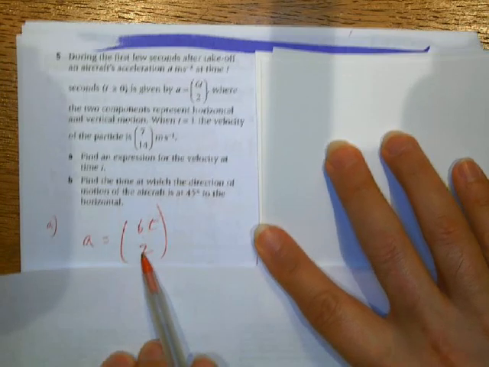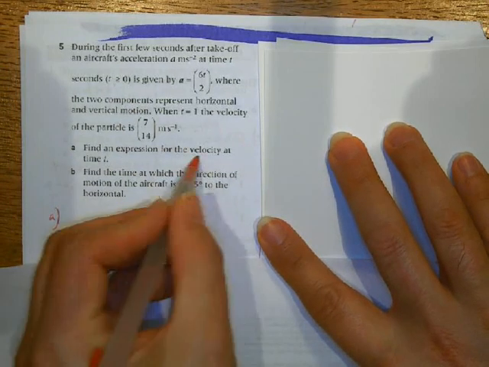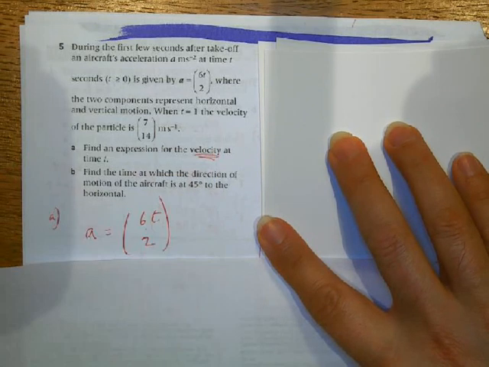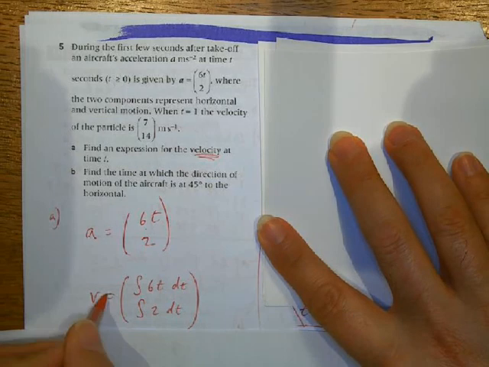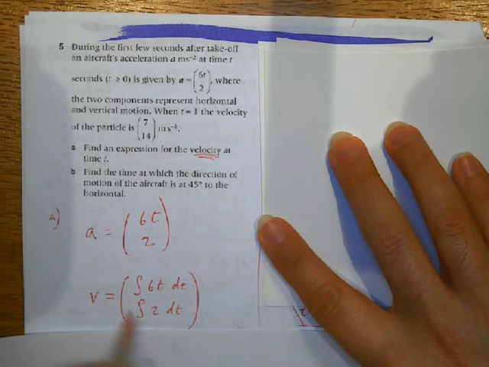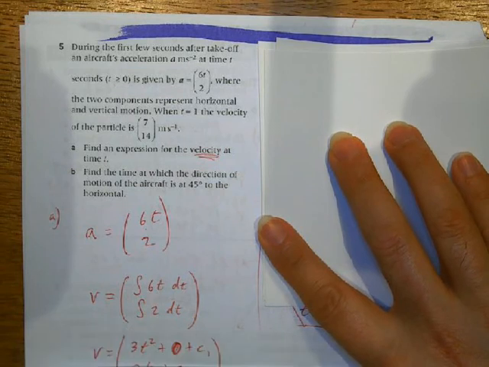So if I want to find an expression for the velocity, I have to take the antiderivative. So the velocity is equal to the antiderivative of 6t dt, and the antiderivative of the y component, or vertical component, is the antiderivative of 2 dt. Antiderivative of 6t becomes 3t squared, and the antiderivative of 2 is 2t.